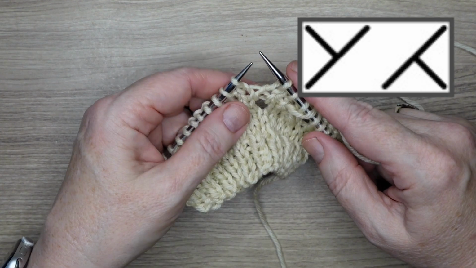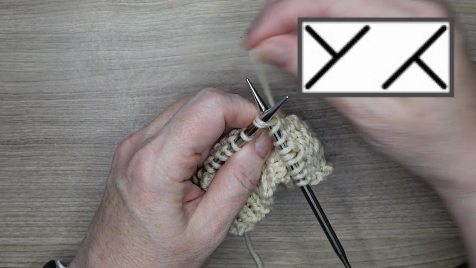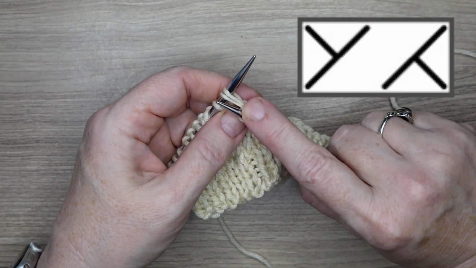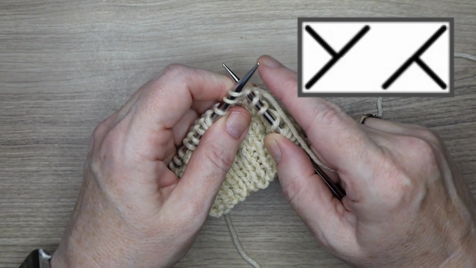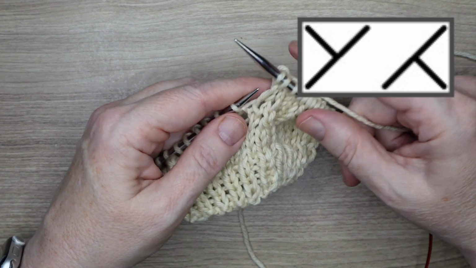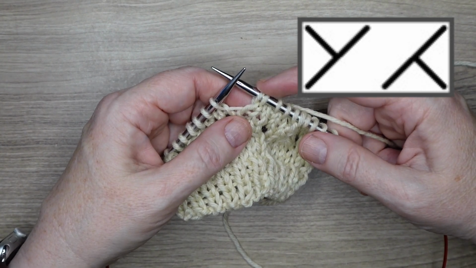In English style it looks like this. You go into the next 2 stitches and knit them together, but don't slip them off the needle. Instead you go into the first stitch and knit that one again, and then you slip them off. And now they have swapped places while being knit.